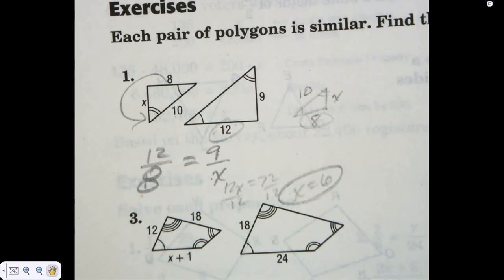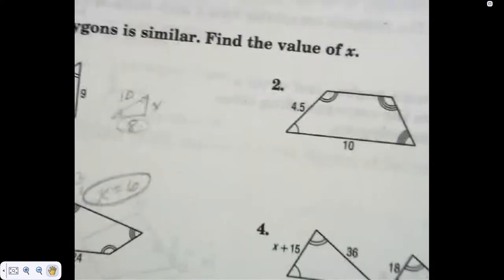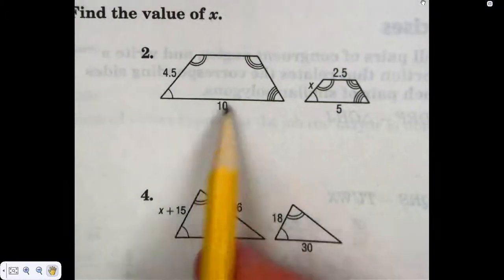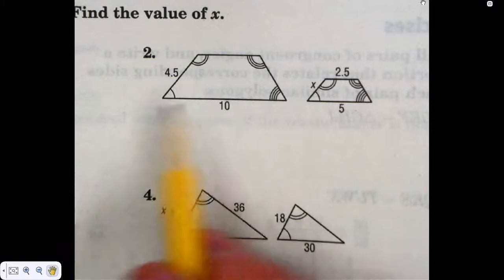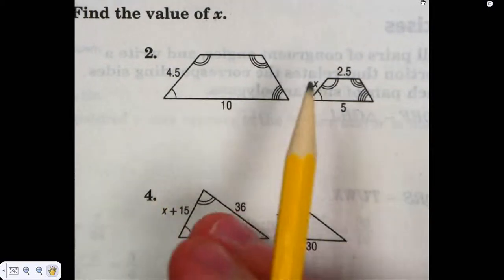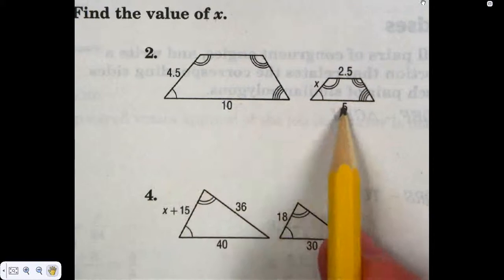Any questions there? You guys all right? It's kind of easy, isn't it? Yes, it is now. Look at number 2. Are these facing the same way? Yes. So it's pretty easy. Do I know the ratio here anyway? I didn't ask for the percentage. 10 to 5. 10 to what?